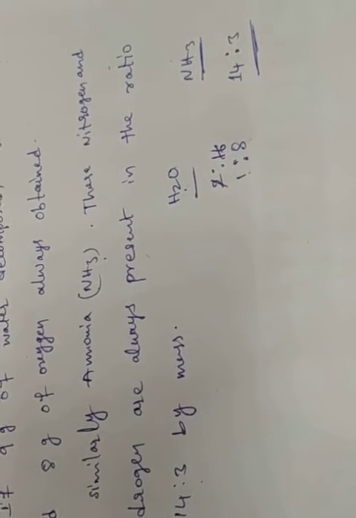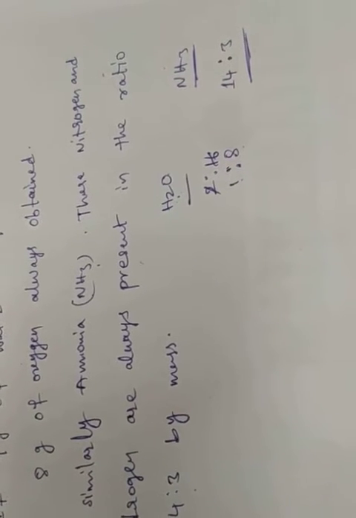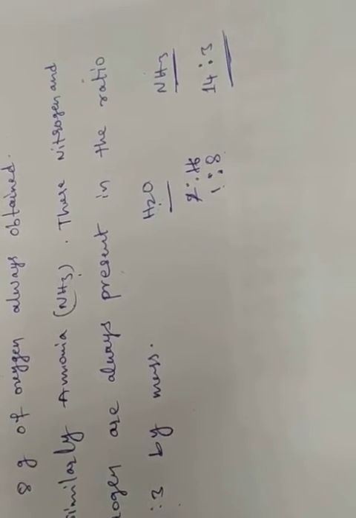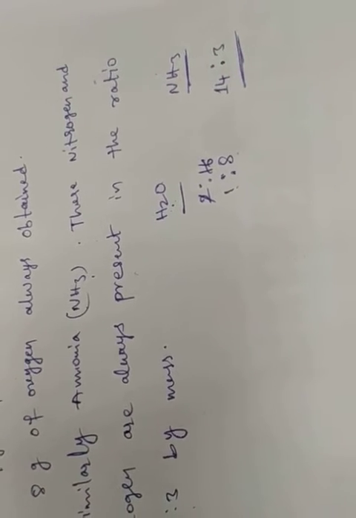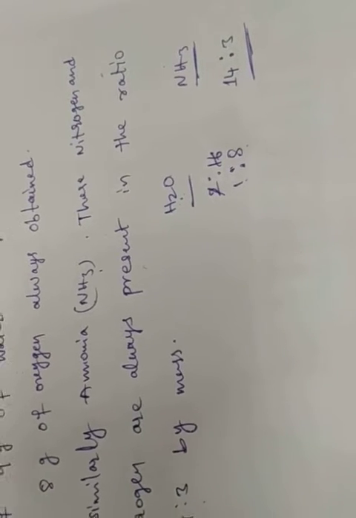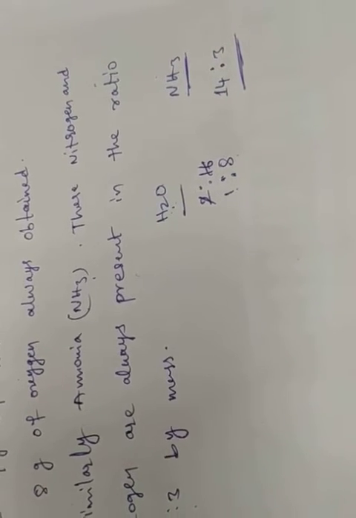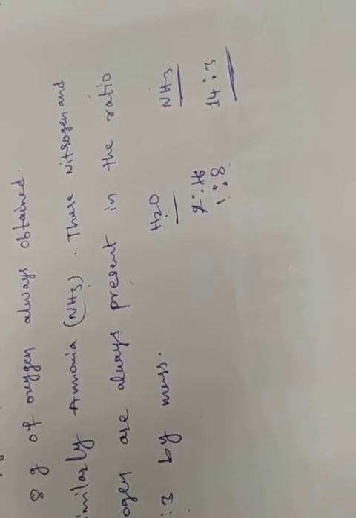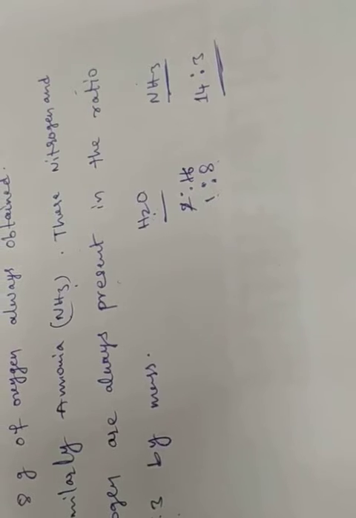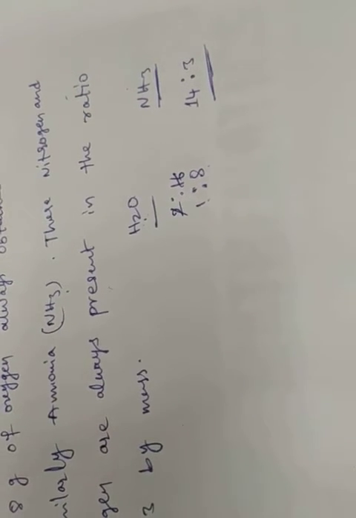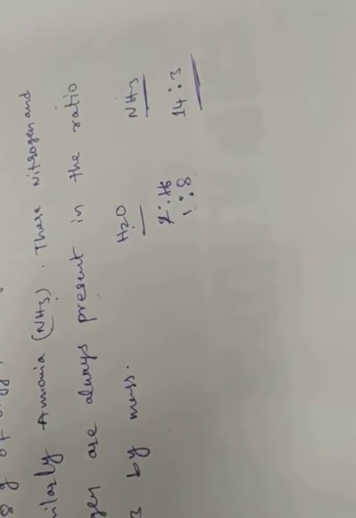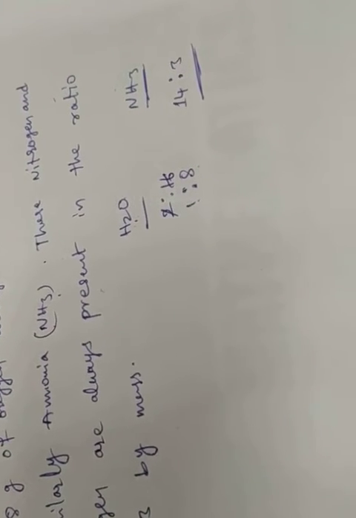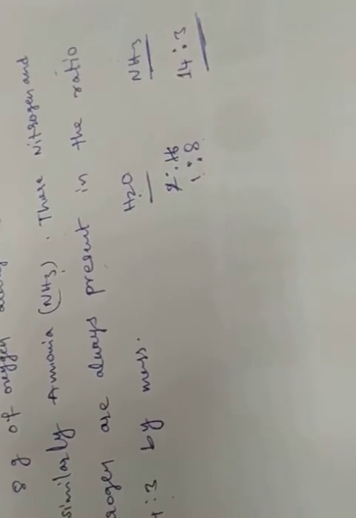Now, what is the law of constant proportions? How can we define the law of constant proportions? This led to the law of constant proportions, which is also known as the law of definite proportions. This law was stated by Proust. As in a chemical substance, the elements are always present in definite proportions by mass. This is called the law of constant proportions or the law of definite proportions.